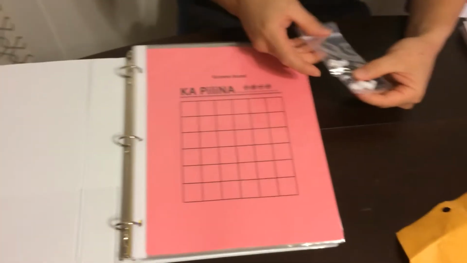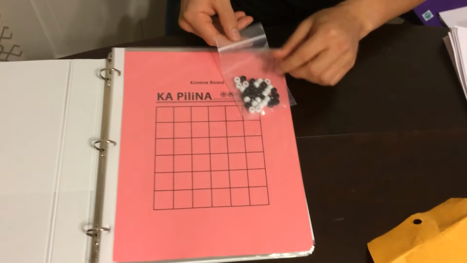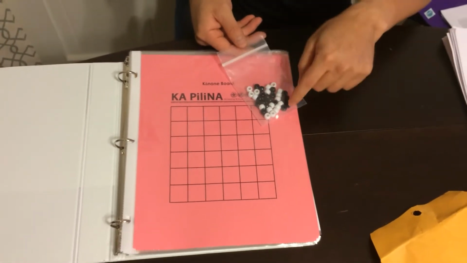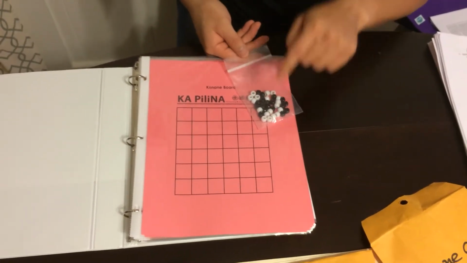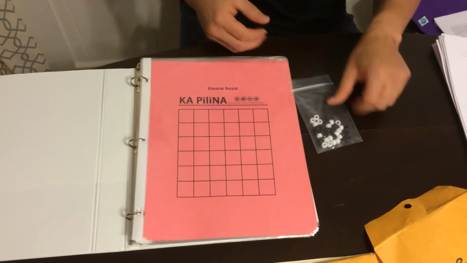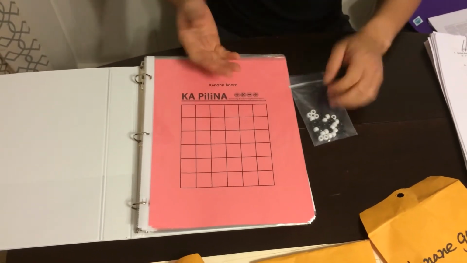In step 1, you use the PowerPoints to give a brief introduction and history about Konane and also how to play the game. Then in step 2, they'll actually get to play the game using their Konane boards as well as the game pieces. The pieces are usually stones or shells, but we're going to use beads. So they'll be playing either with the white beads or black beads, depending on the beginning of the game and whichever one they chose.